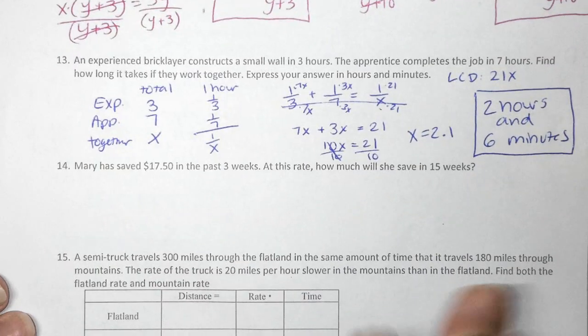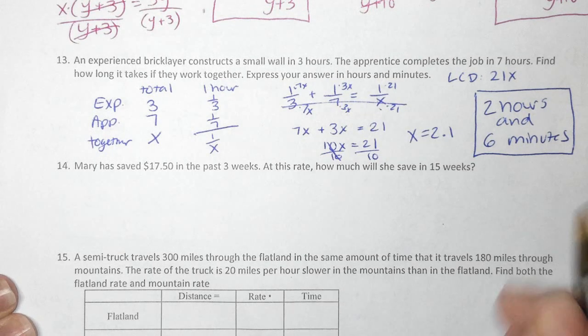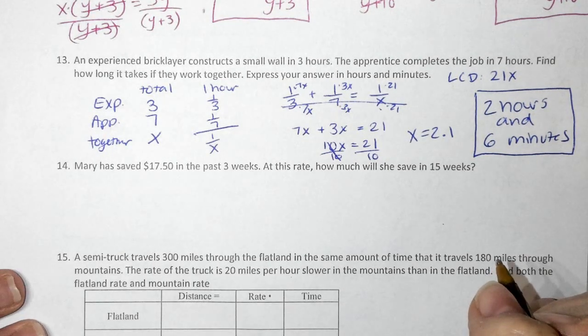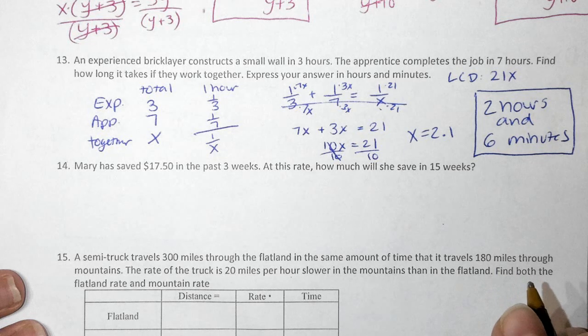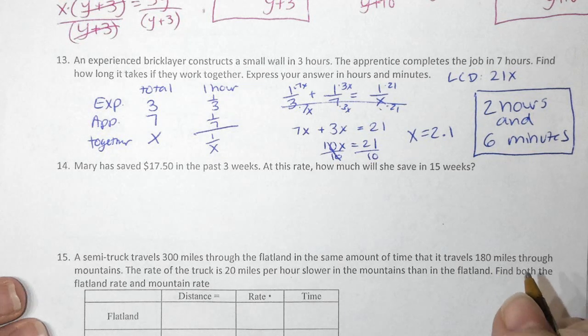Okay, so the next one is... Oh my gosh, losing my verbiage. Can't even think about it.